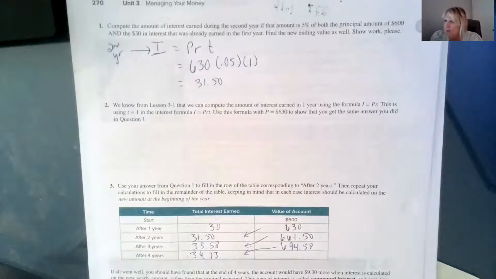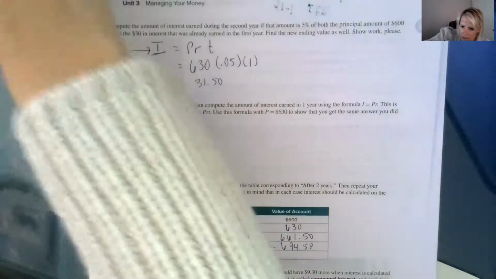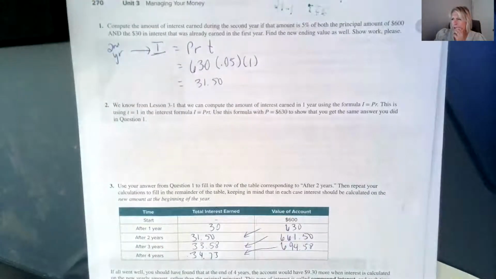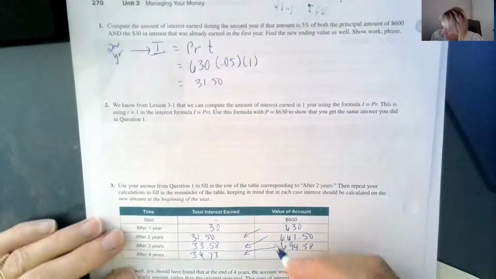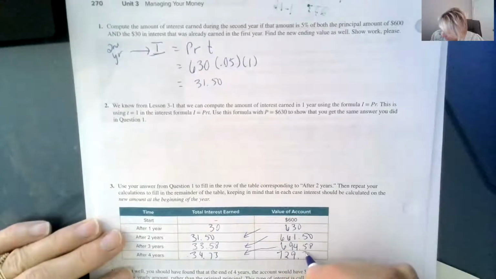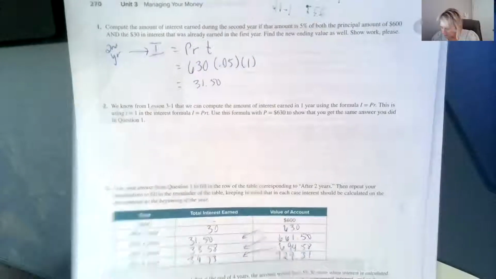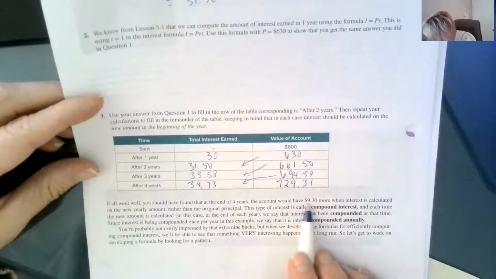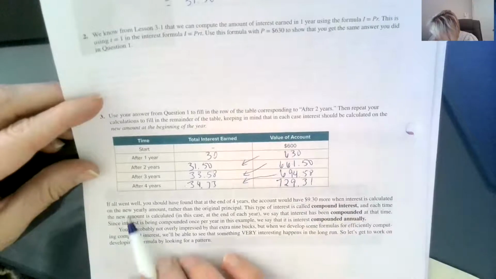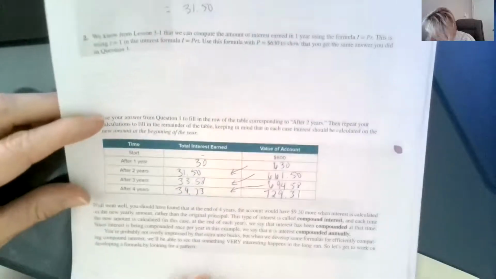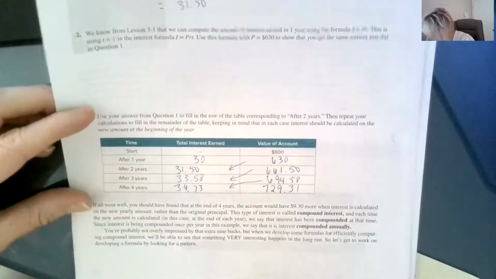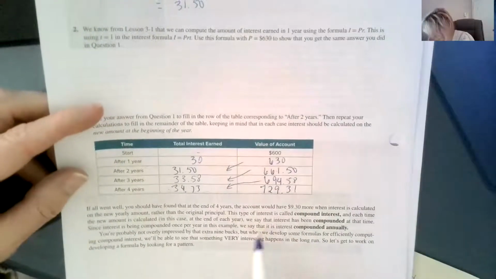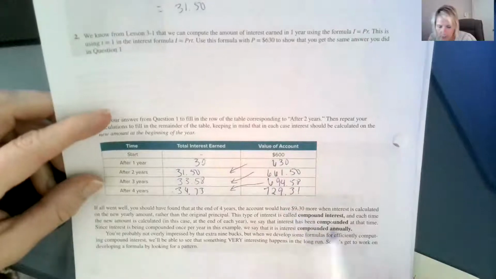And depending on how rounding goes, then we should have $729.31 in our account. So if all went well, you should have found that at the end of 4 years, the account would have $9.30 more when interest is calculated on the new yearly amount than the original principal. So there we had 720, and we have 729.31. We had 31 cents because of rounding.